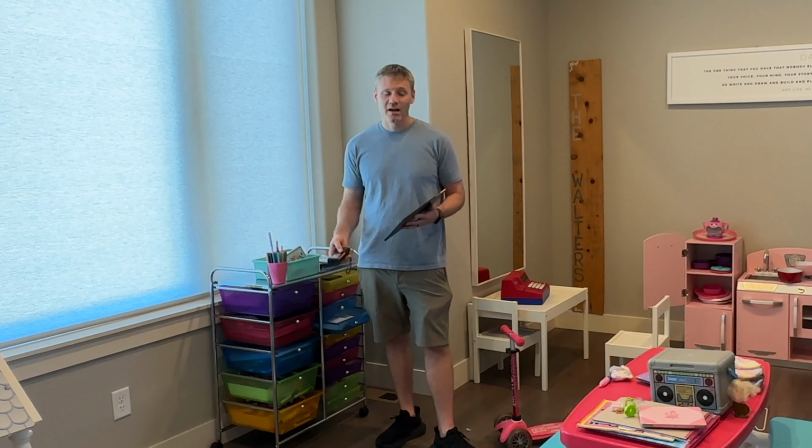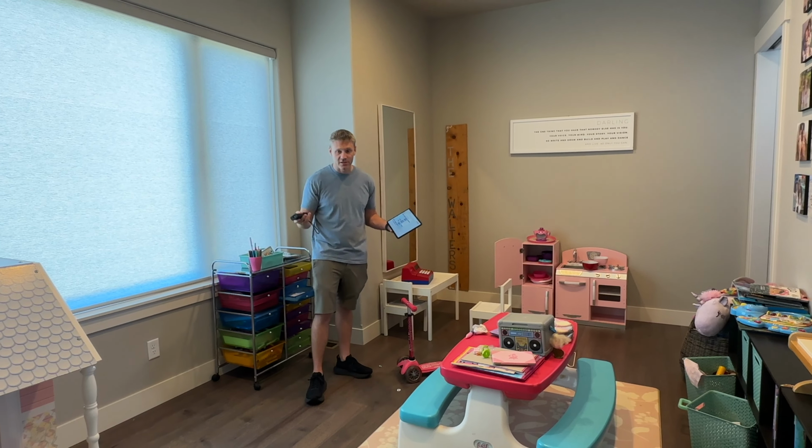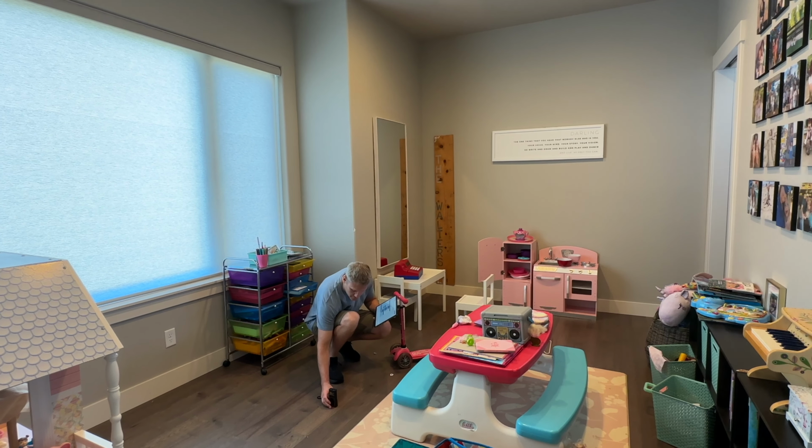So these are super cost effective on Amazon. It'll show you the last 3 measurements, which is all we need. So I'll just put this on the ground, get the height.